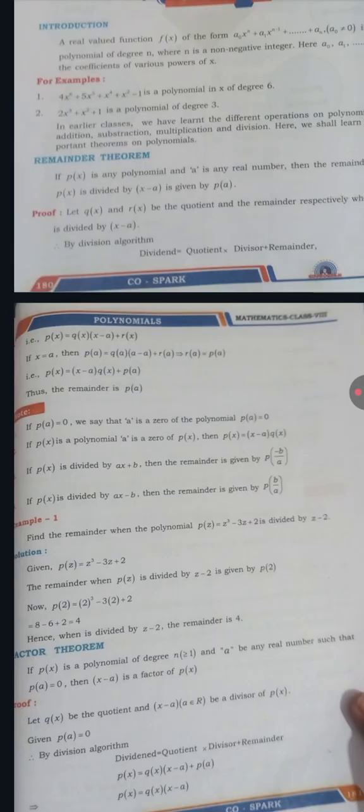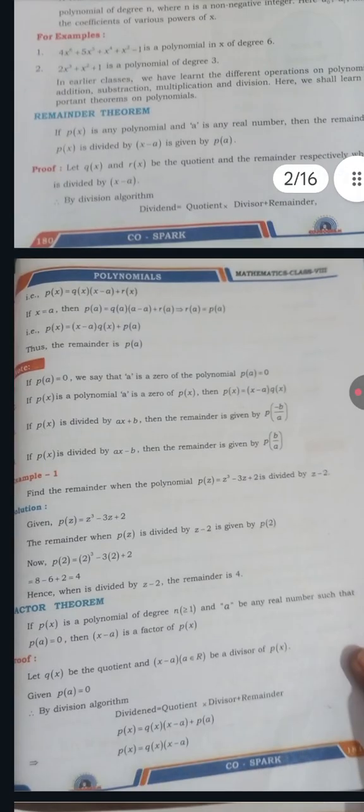The value of the polynomial at a is equal to the remainder. P of x is equal to x minus a into quotient of x plus P of a, because R of a is equal to P of a. We could interchange R of a with P of a. Thus the remainder is P of a.